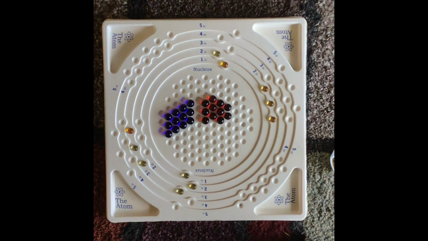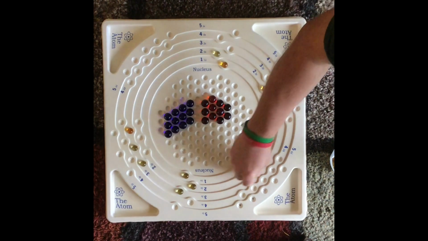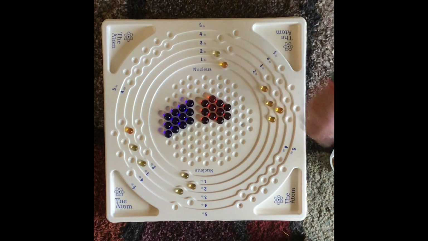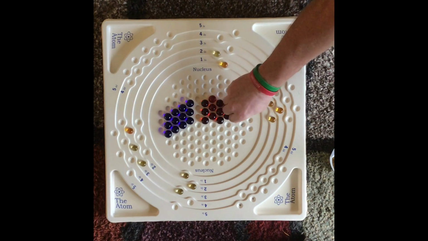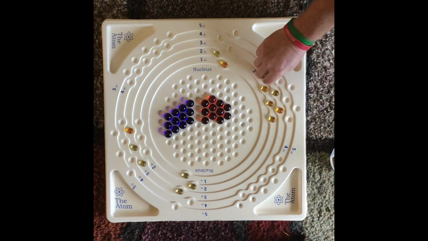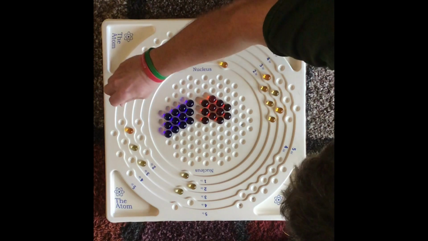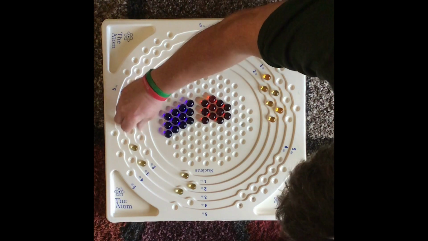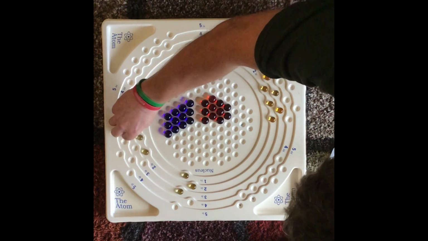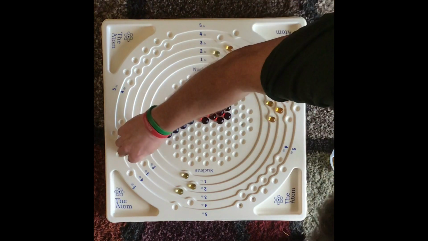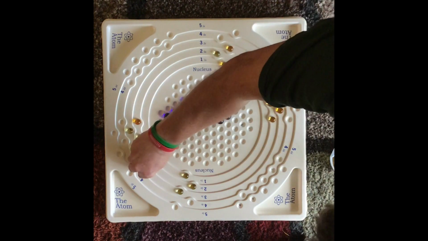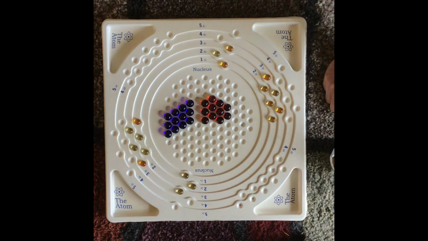And I could add 1, 2, get back here, 3, 4, oh, problem, those are supposed to be there, 5, 6, 7. Now I've got a full outer shell.